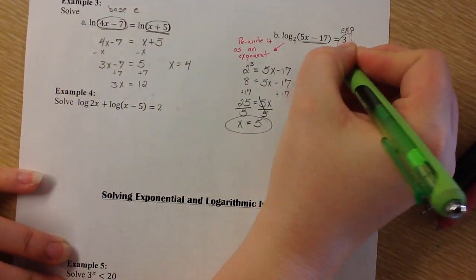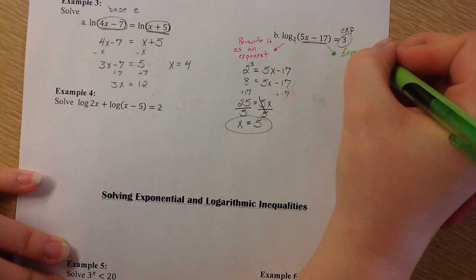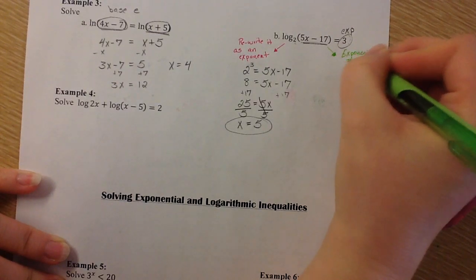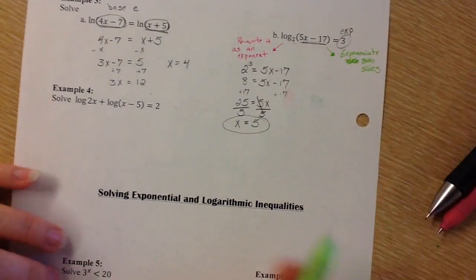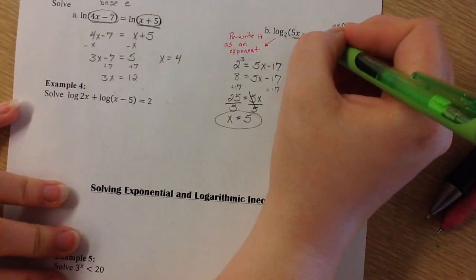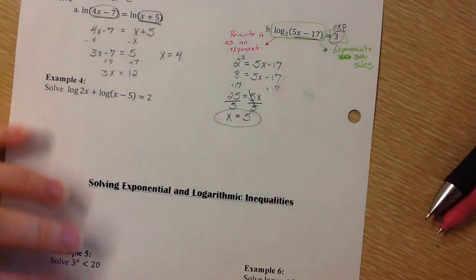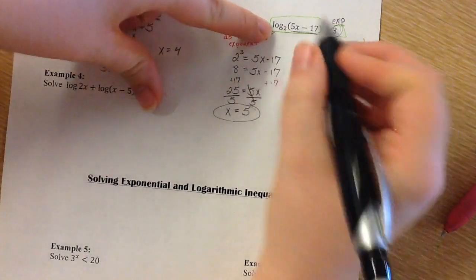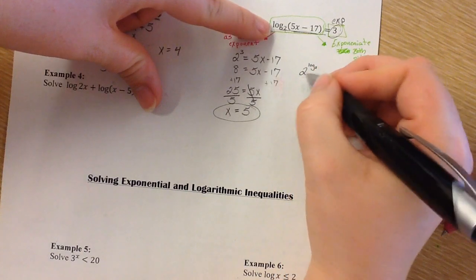Our other way is to exponentiate both sides. Meaning, make both sides exponents. Meaning, make this an exponent of base 2 and make this an exponent of base 2. Meaning, base 2 to this power. So make this now an exponent. Log base 2, look at how tiny I wrote it up here.